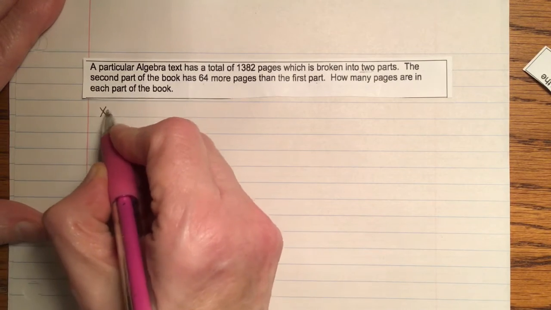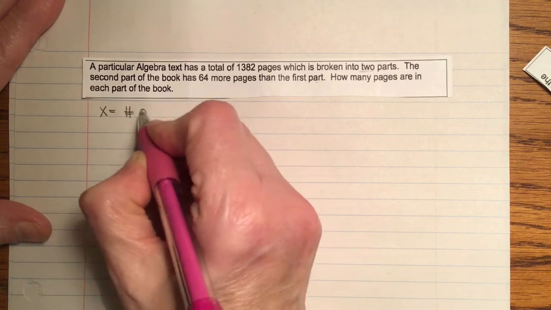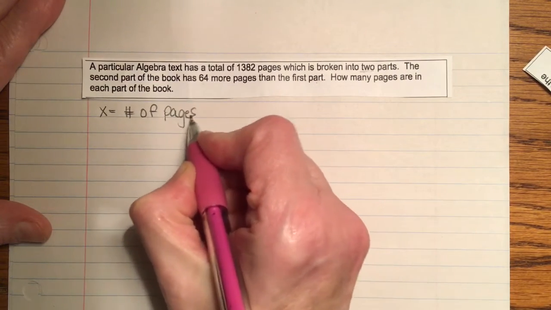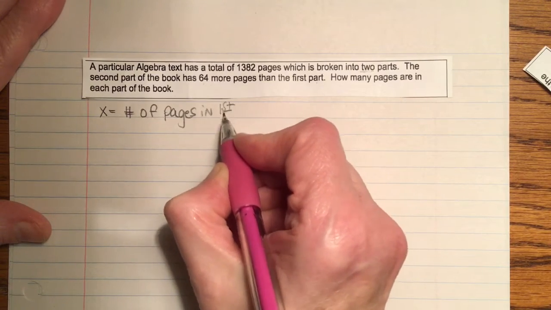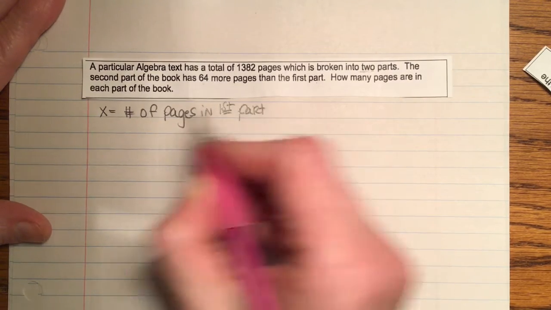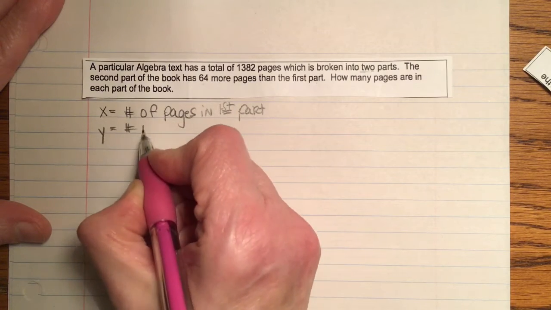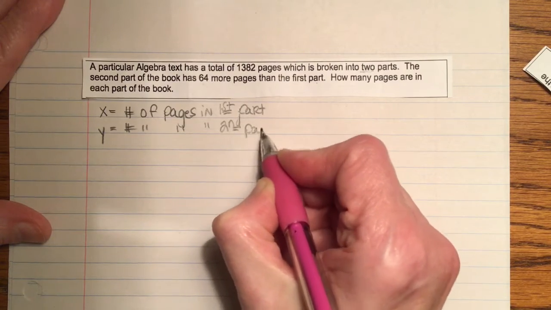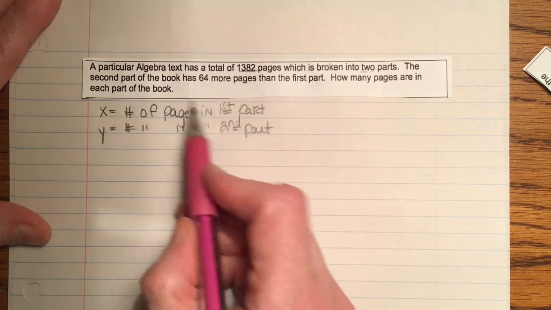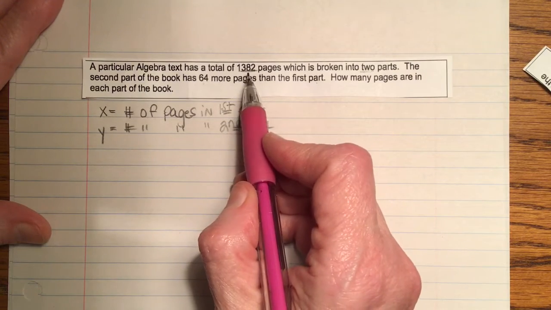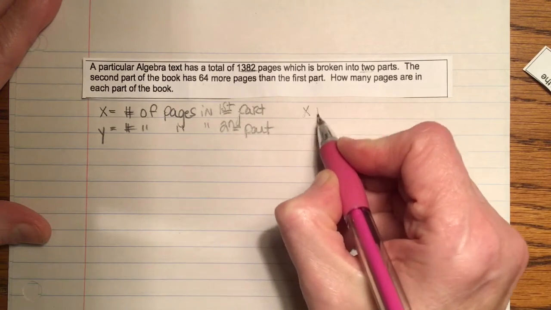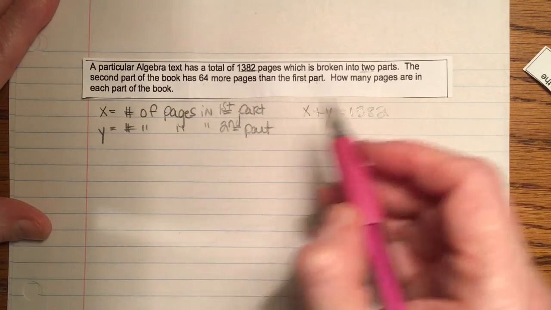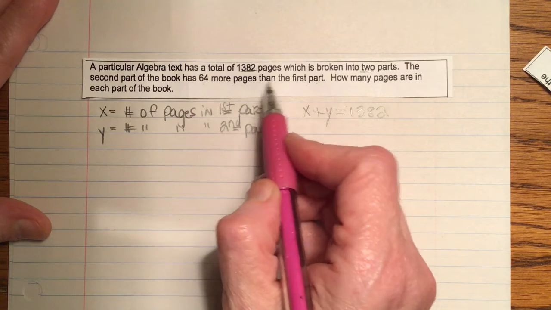So I'm going to let x equal the number of pages in the first part and y be the number of pages, and I can use ditto marks, in the second part. Now, the first equation is important to us because we know all the pages in the book add up to 1,382. So x plus y equals 1,382. Now, the second part has 64 more pages than the first part.